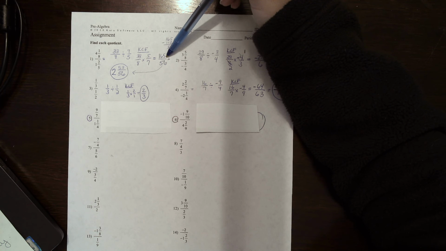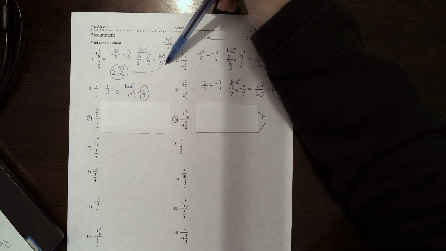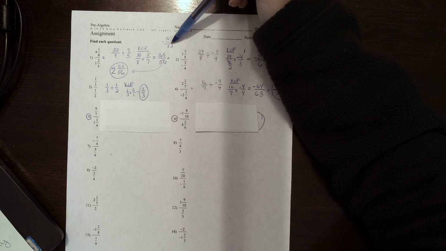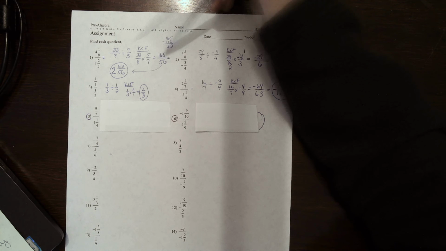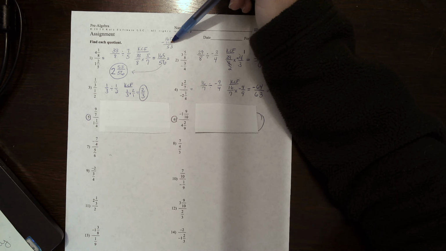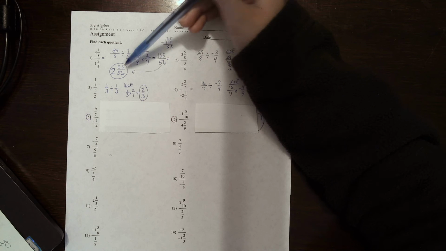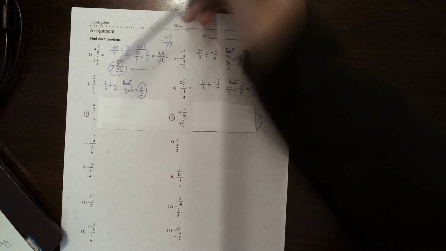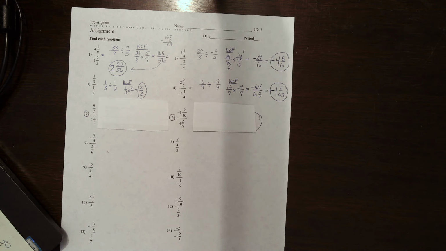This is an improper fraction, so in order to simplify, we have to convert it to a mixed number. So 56 times 2 gives us 112, so 56 goes into 165 2 whole times. That gives us 112, so we have to subtract 112 from 165. When we do that, we get 53. So 53 becomes our numerator, and we keep 56 as our denominator. So our answer is 2 and 53 over 56.